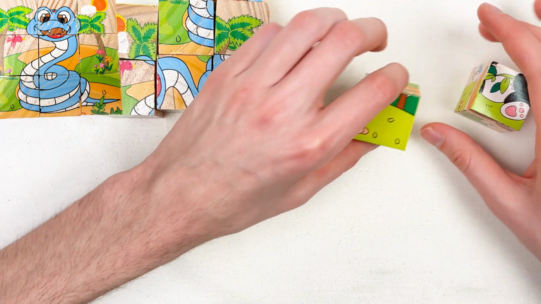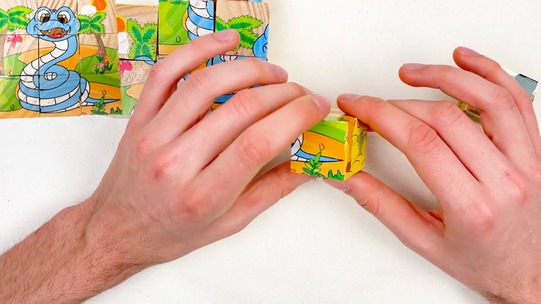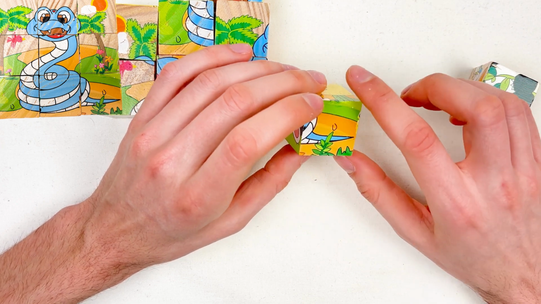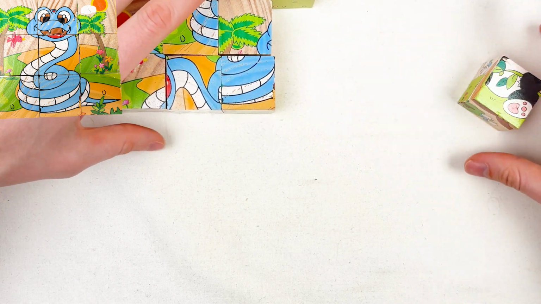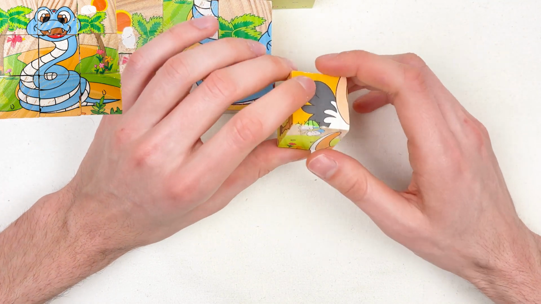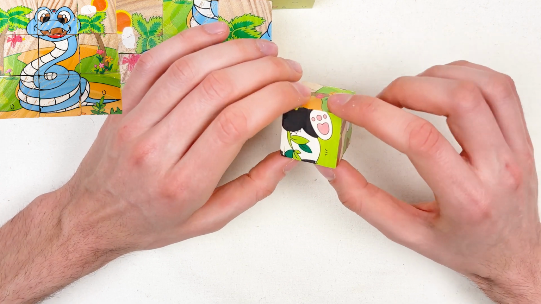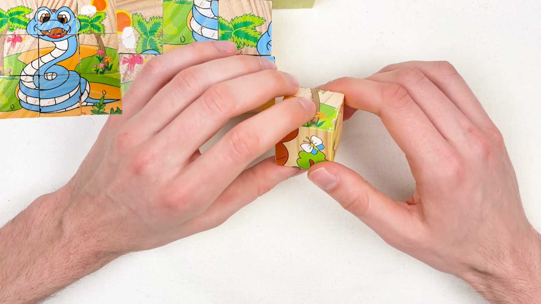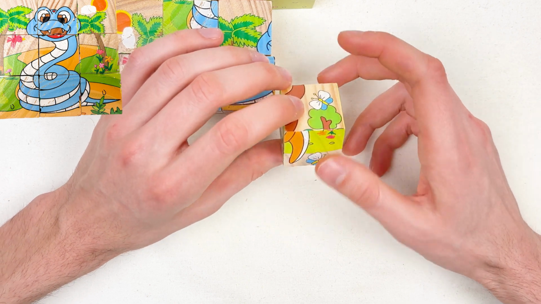And here we have 2 left. So let's rotate and see if there is the snake. Is this a snake part? Yes, it's a snake part. Great. And the last one, we're gonna rotate slowly. And when you see any part of the snake, maybe blue color, maybe face or something, then let me know. Okay?